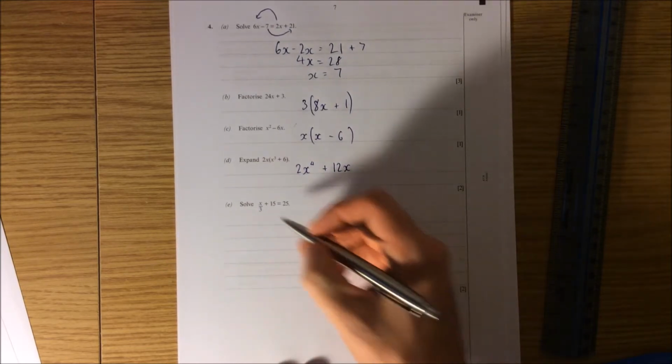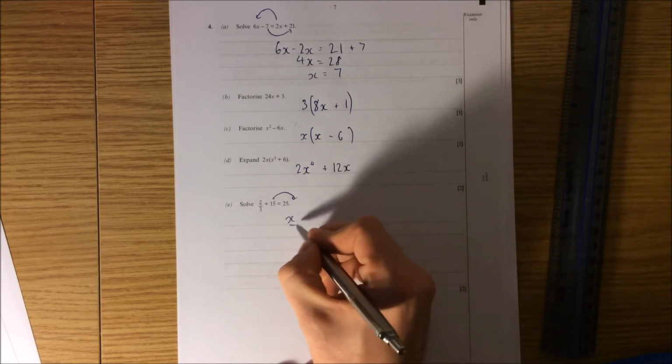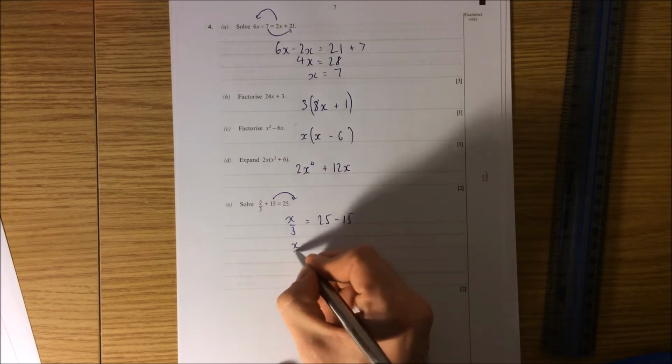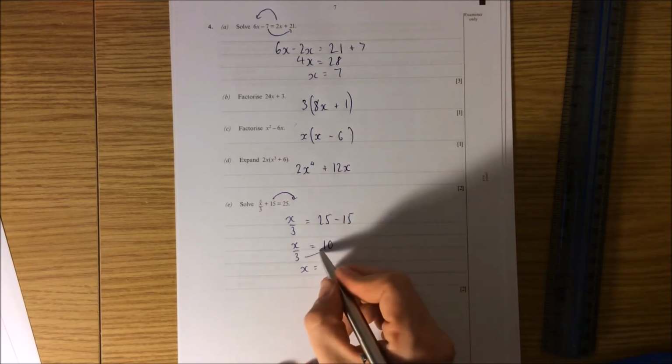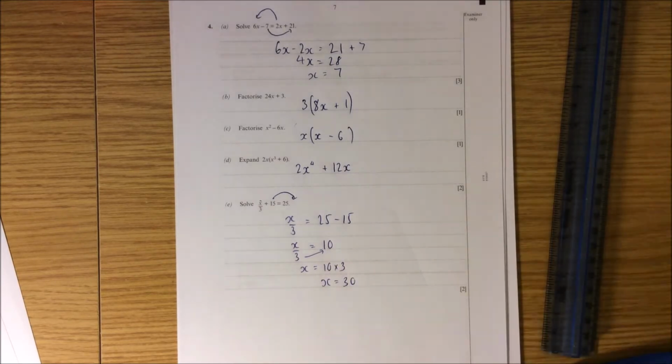Solve this equation. I need to get x on its own. The first thing I'm going to do is move the plus 15 away. So I get x divided by 3 equals 25 minus 15. So x divided by 3 equals 10. So x will be, take the 3 up, 10 times 3, so x will equal 30.